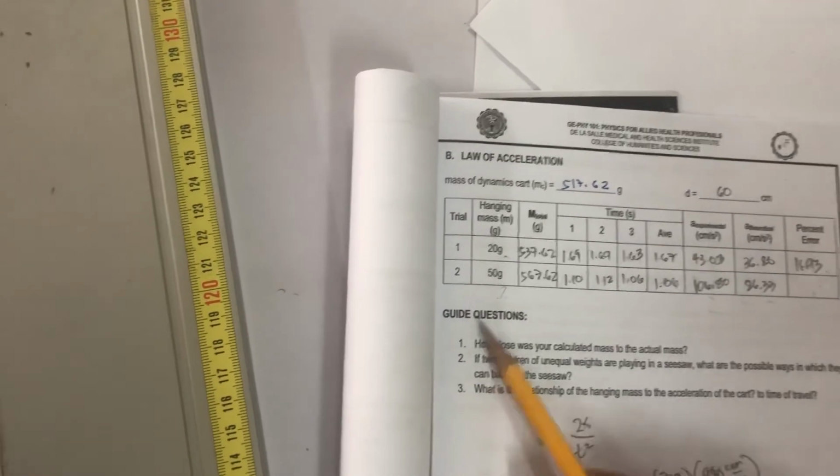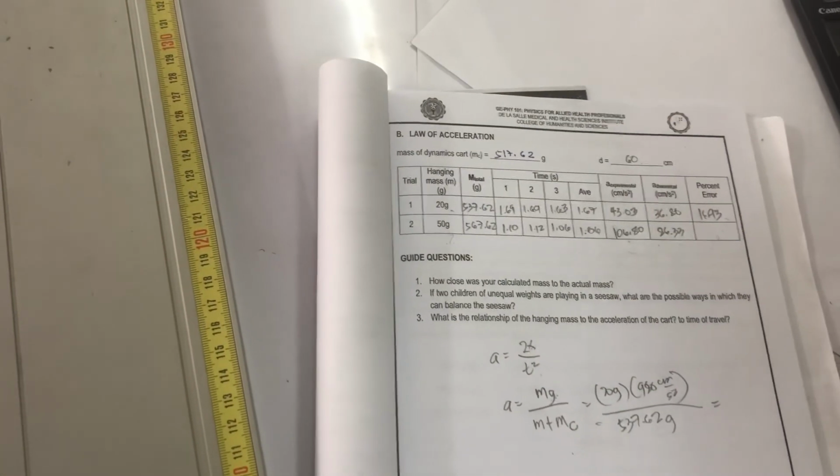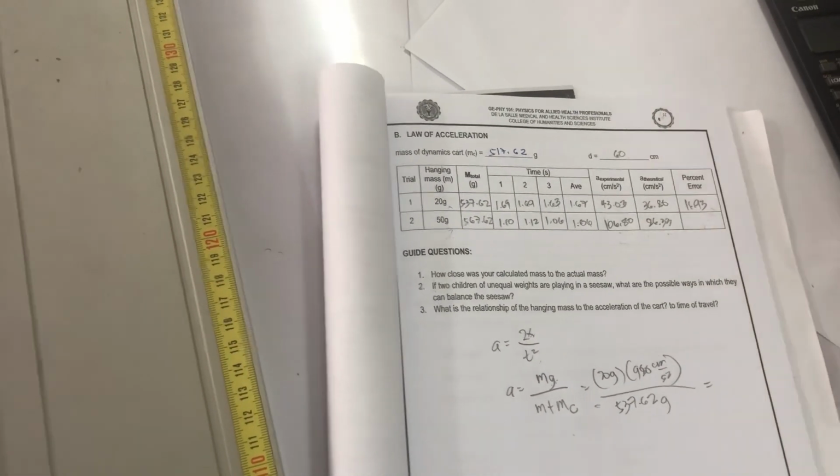Okay, for the guide questions, you need to answer 1, 2, 3, and after that we're done with the experiment. Okay guys, thank you so much.